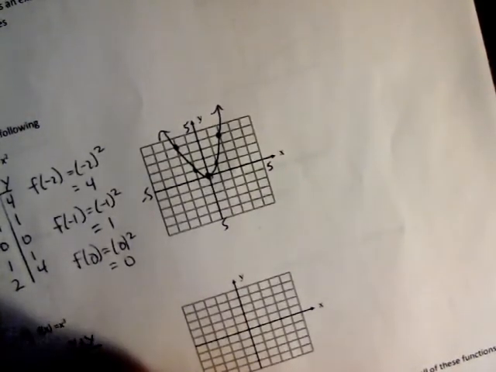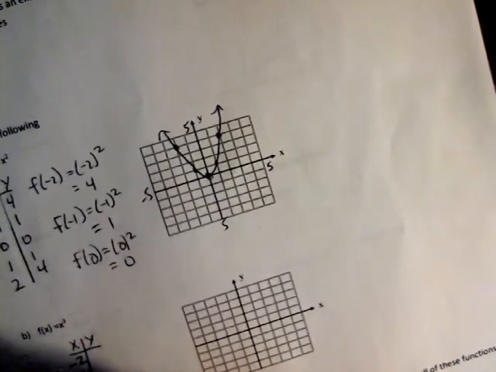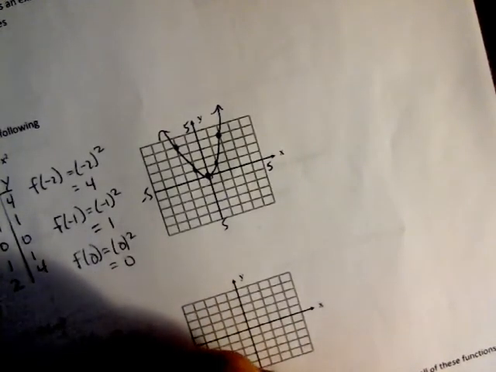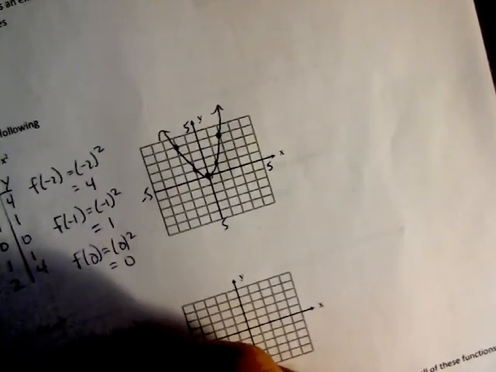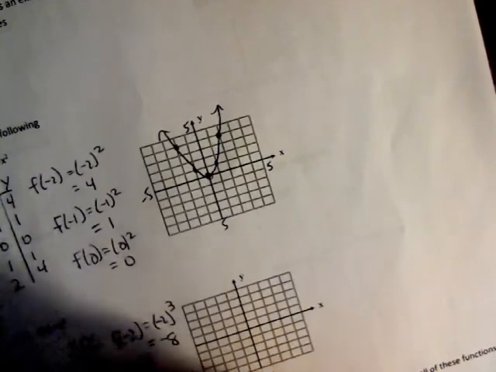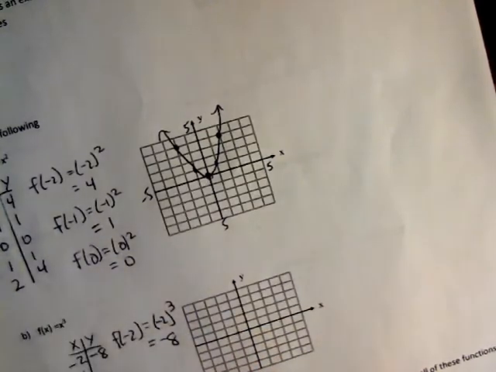All right, moving on to x cubed. We're going to make the same table of values. And this time we're going to cube our x values. And when I cube -2, I get -8.